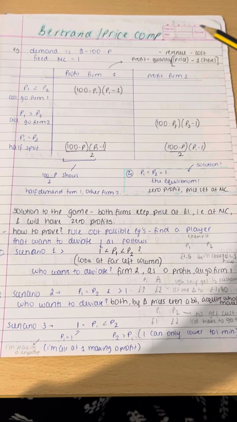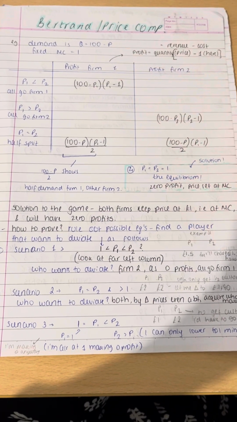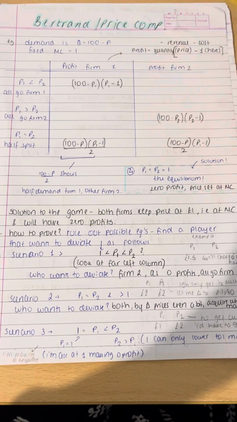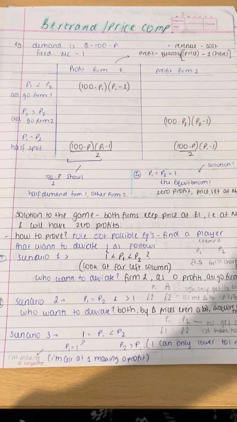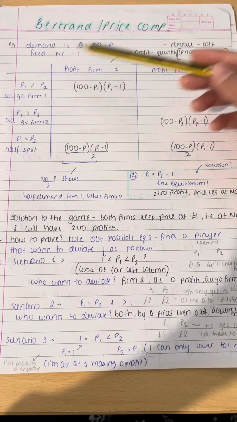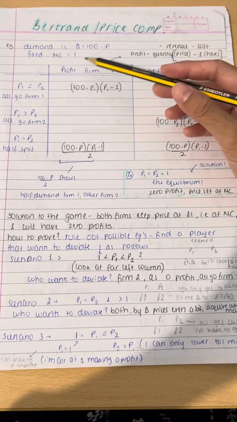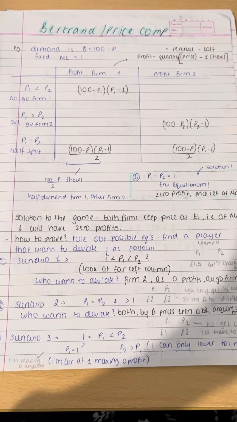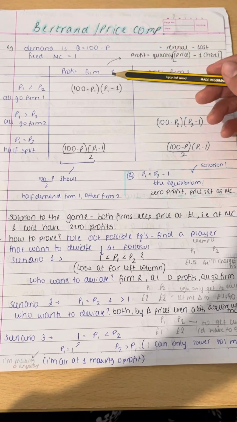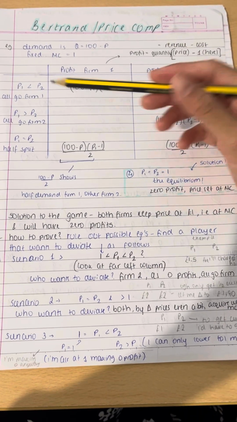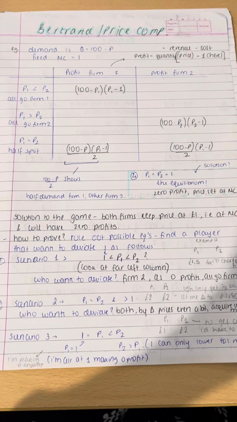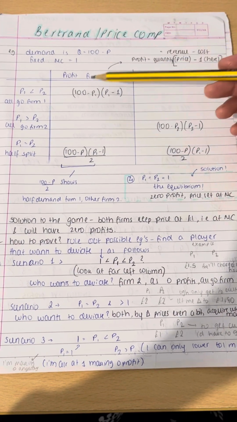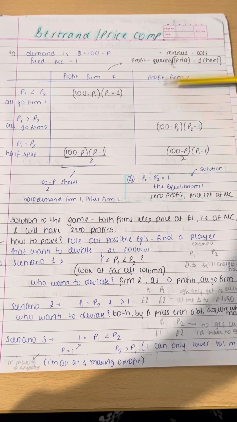Basically what we do first is we'll be given a demand function. This is a proper demand function because Q is on the LHS and P is on the RHS. Fixed MC is usually given and it's usually just one. Now revenue. We can write it out like this, which is a good way because all of these can then help us think about all the equilibriums. Profit from firm 1 and from firm 2.